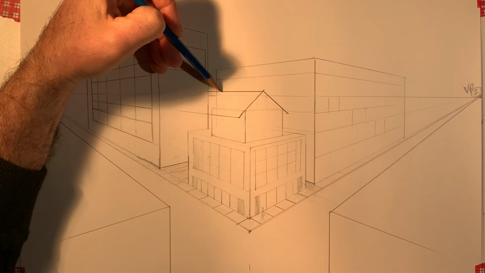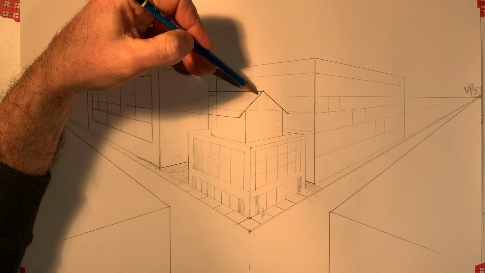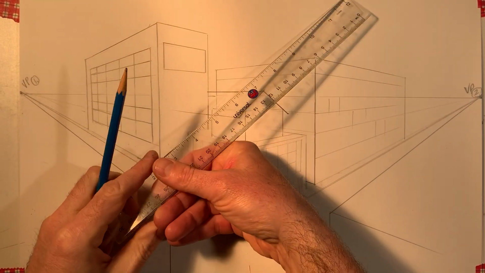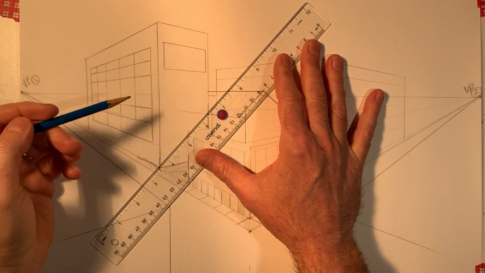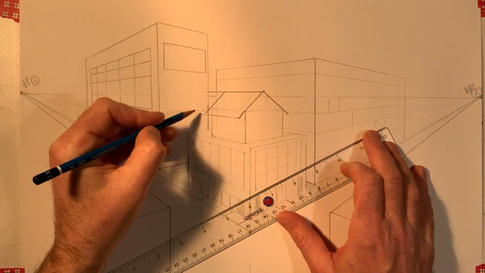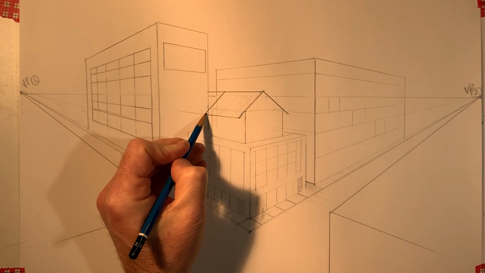So now, to get the other end of this roof, I want to just make a parallel line. This angle, whatever that is, I'm going to copy that back in here. I got a see-through ruler. It seems to really help me with that kind of stuff. Okay, and there's the roof, okay?